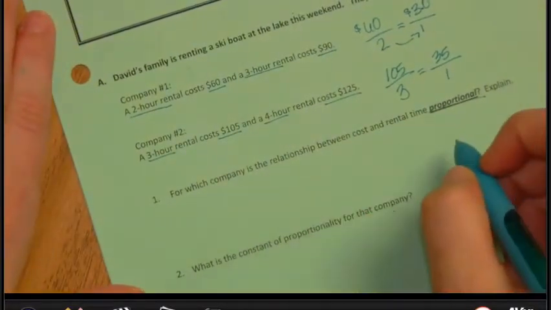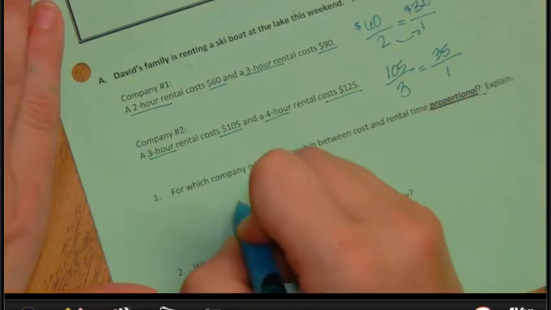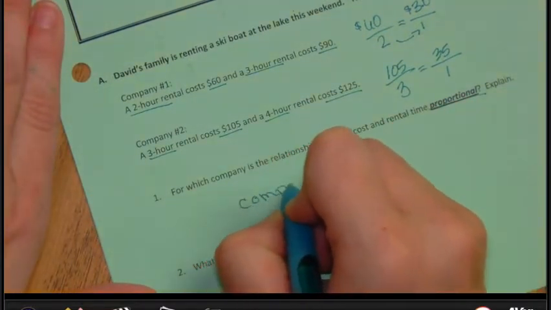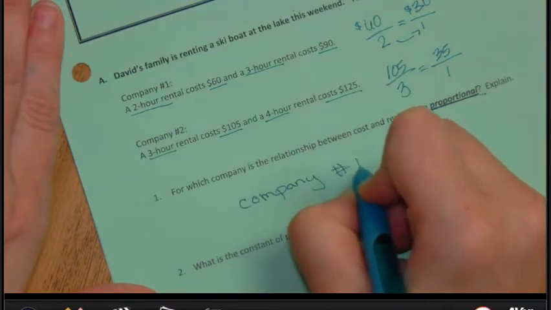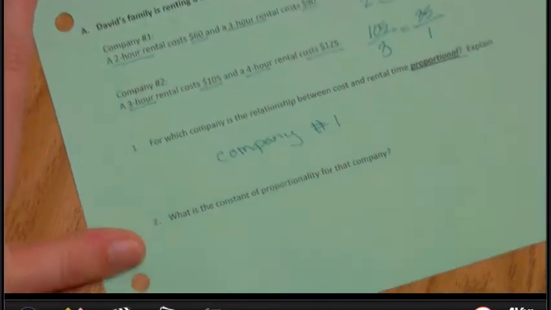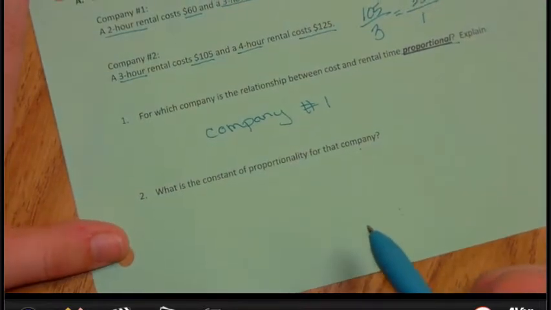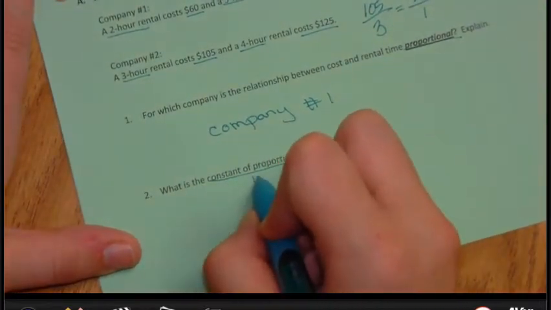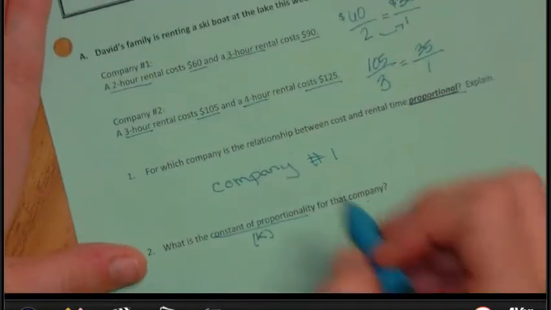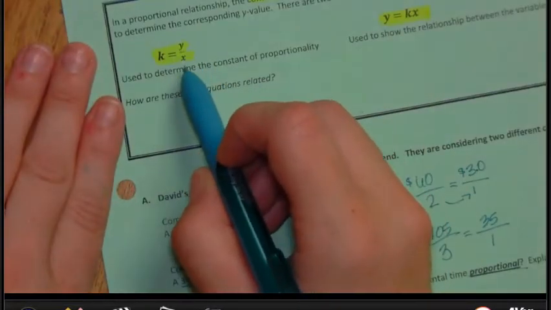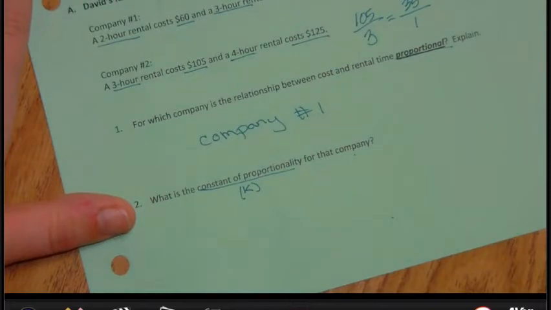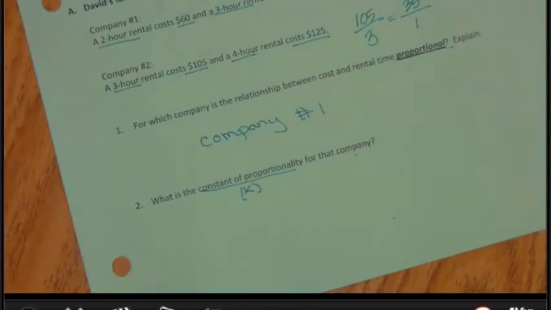So which company has a proportional relationship? That one is company number one. Okay, that is company number one. All right, what is the constant of proportionality for that company? Meaning, what is my K value? Okay, well, K is, I've been told, Y over X, or sometimes I'll keep saying that it's, most of the time, your unit rate.